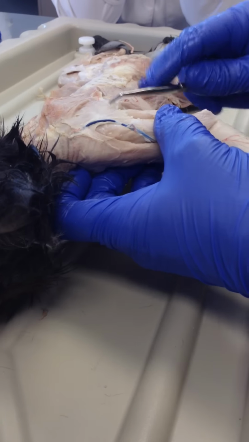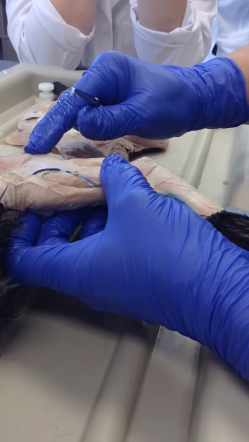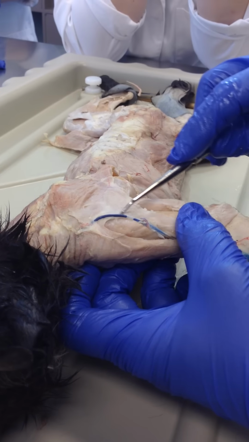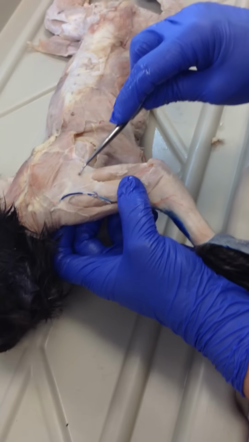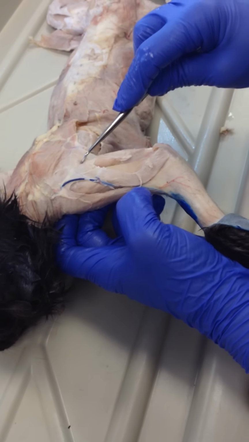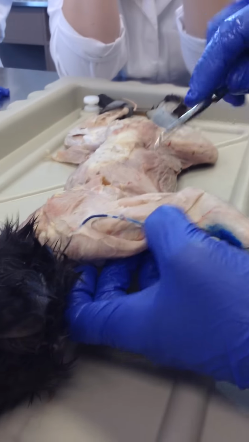Acromiodeltoid, as opposed to the spinodeltoid. Spino, because it's attaching to the spine of the scapula. Spinodeltoid is this guy, almost a rectangular shape, this guy here. So acromiodeltoid, spinodeltoid. Your biceps brachii, as I said, underneath the cleidobrachialis.